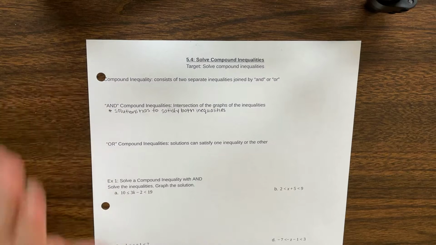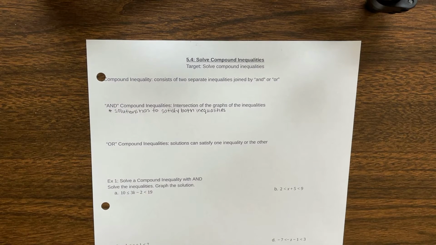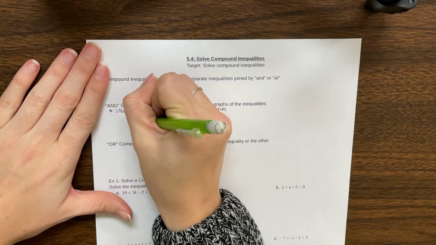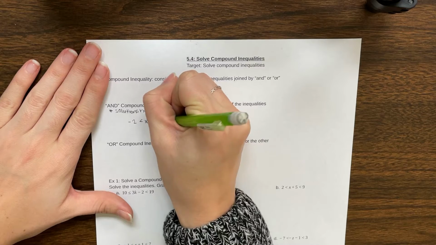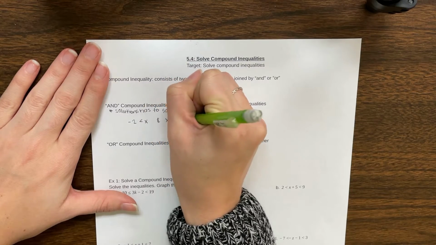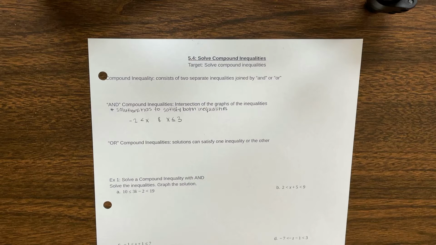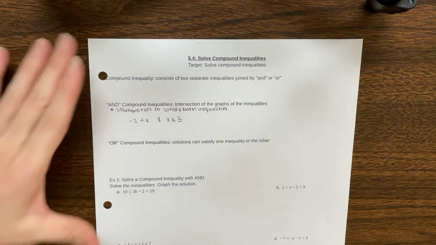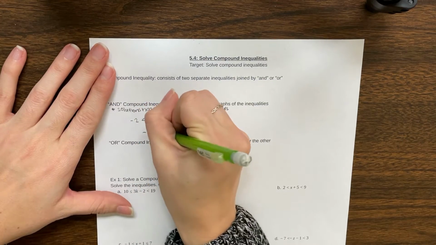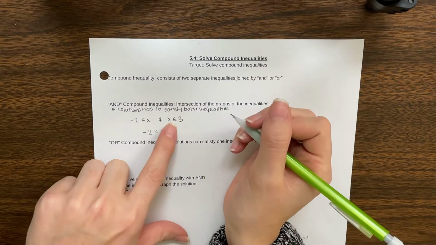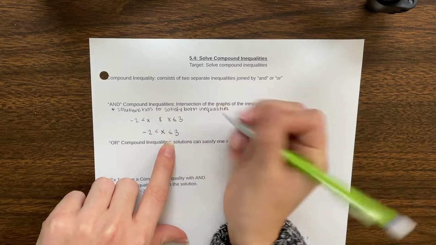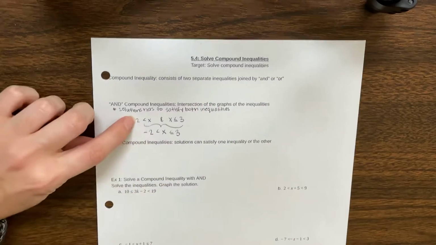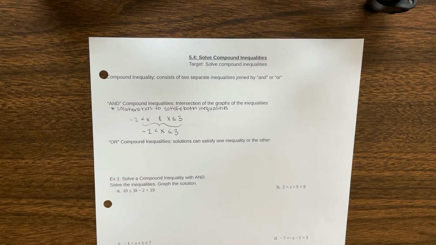Alright, so an example of this would be -2 is less than x and x is less than or equal to 3. How we could also view this is if we push everything together: -2 is less than x, and x is also less than or equal to 3. This is the same thing. This is written when they're pulled apart, and this is written when it's all pushed together.